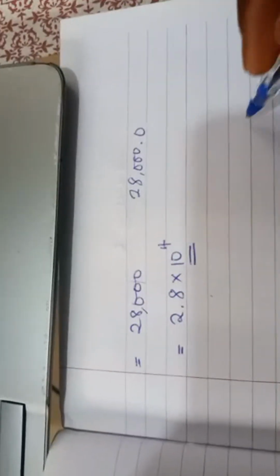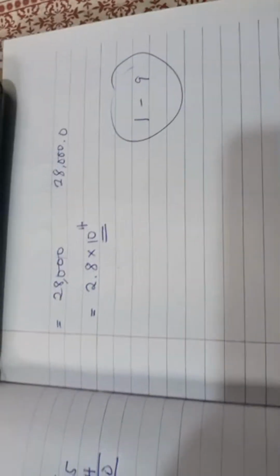Initially, the 28,000 can be written as 28,000.0. So look at where the decimal point is. We just want to carry the decimal point in such a way that this 28,000 will be within the range 1 to 9. Because remember, in standard form, the numbers are supposed to be in this range. 28,000 is not within 1 to 9. So what do we do? We move the decimal point.